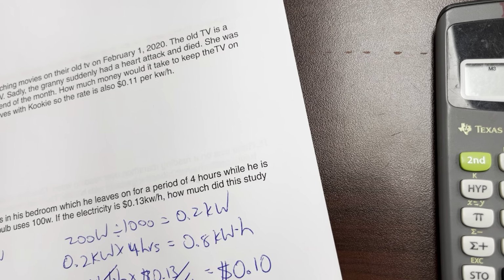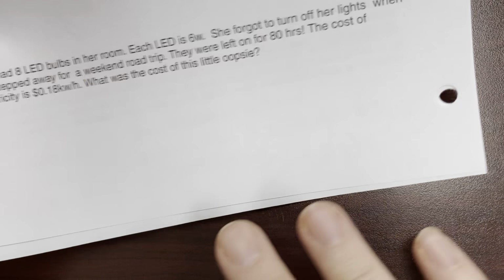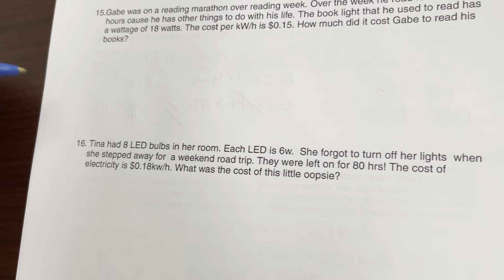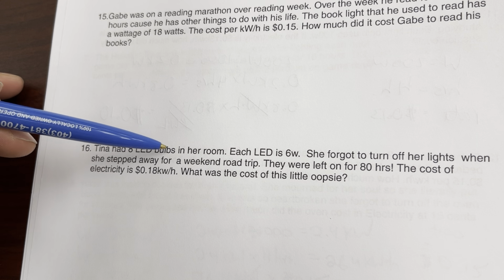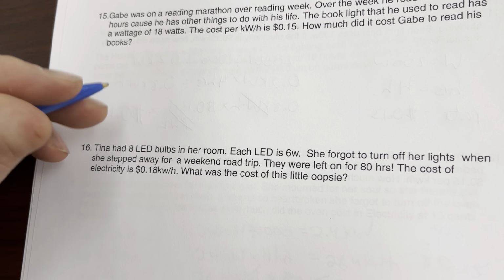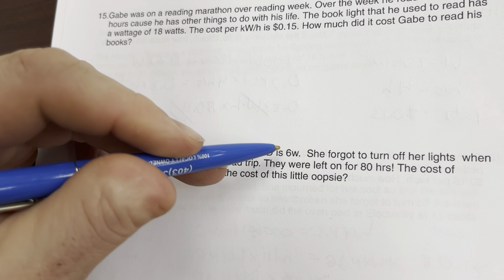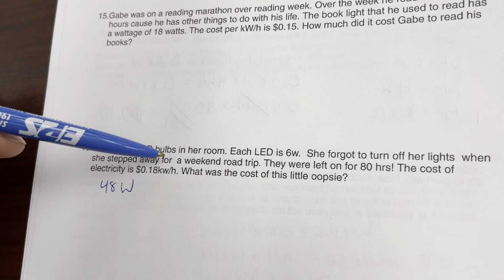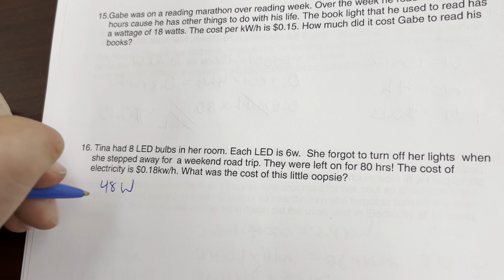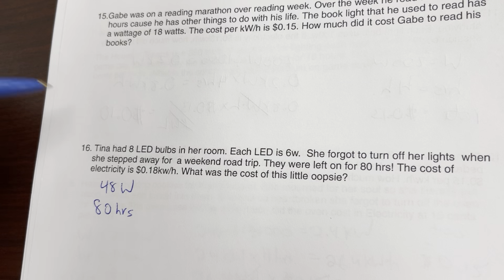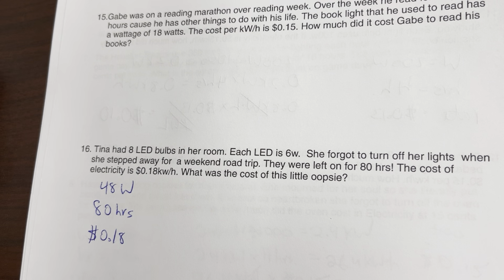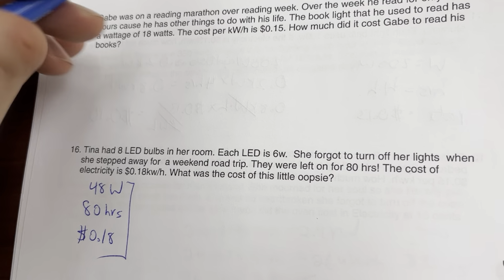Okay, the 4 doesn't round this up, so it stays as 10. Okay, last question is going to be number 16. All right, this question is about Tina, Napoleon Dynamite. Tina, you fat lard, eat your dinner. Okay, Tina has 8 LED bulbs in her room. Each LED is 6 watts. So my watts is 8 bulbs at 6 watts. 8 times 6 is 48 watts is my total. She forgot to turn off her lights when she stepped away for the weekend trip. They were left on for 80 hours. And then the cost of electricity, so the rate is 0.18. Okay, we got them. What's the cost of the trip?